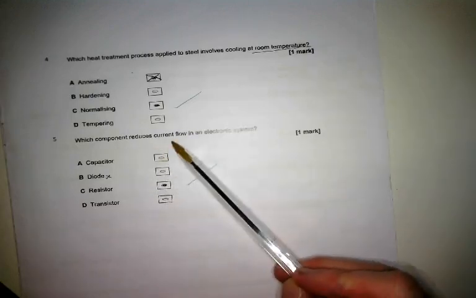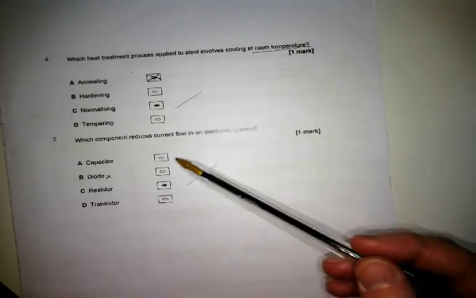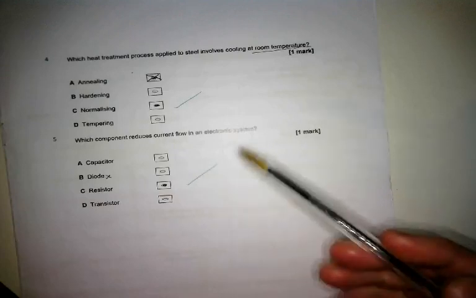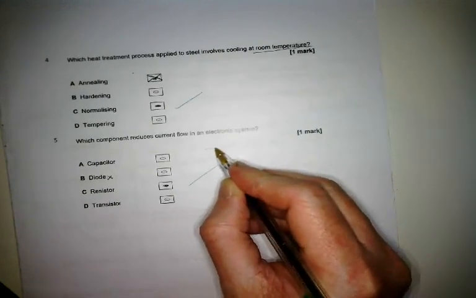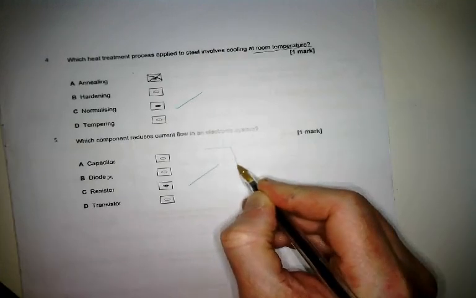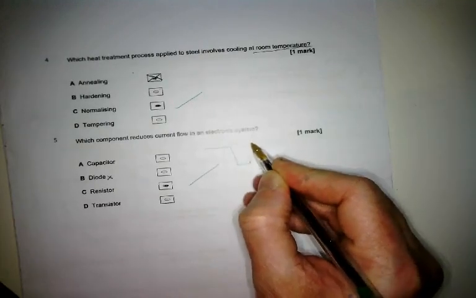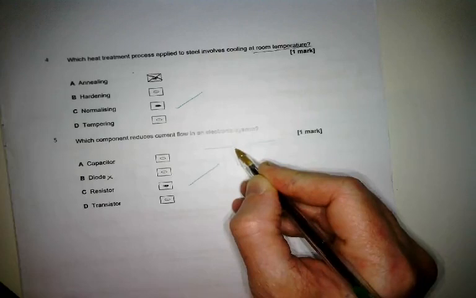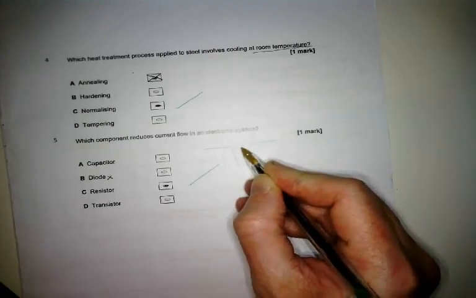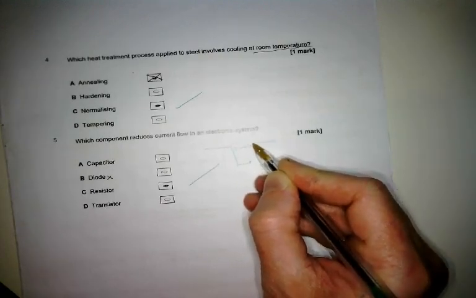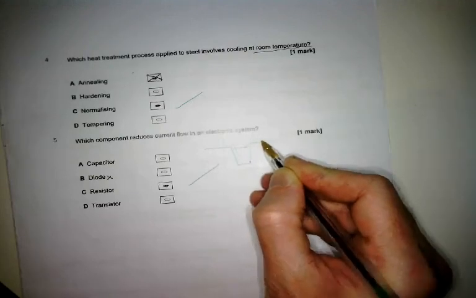Which component reduces current flow in an electronic system? Capacitor stores it up. It's like a rubbish bin filling up with electricity. So if you imagine the electricity coming in, it fills up in that rubbish bin and carries on its way. Once it fills up to the top and overflows, it carries on its way. So a bit like a rubbish bin. It's the only way I can describe it.